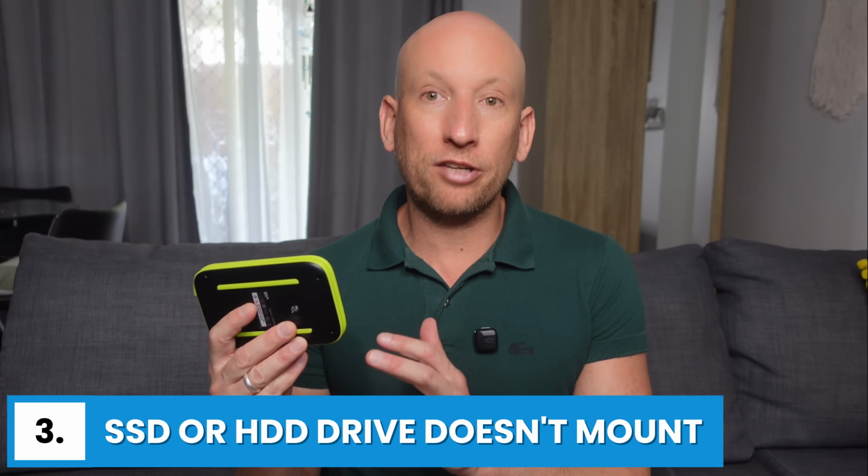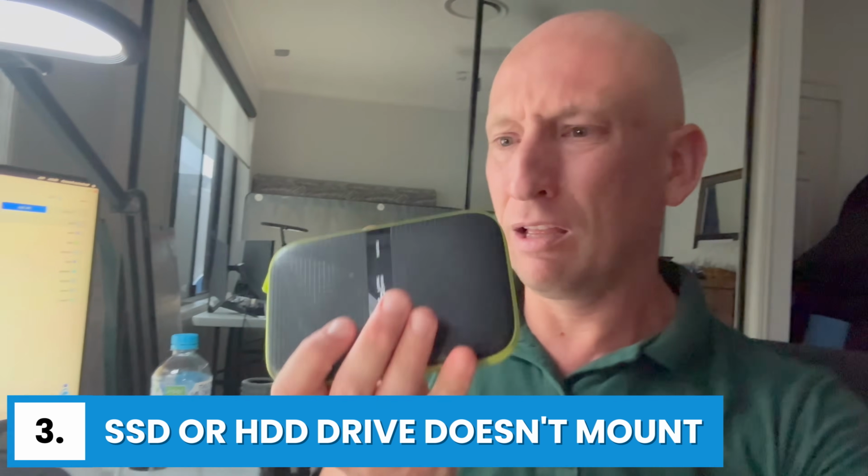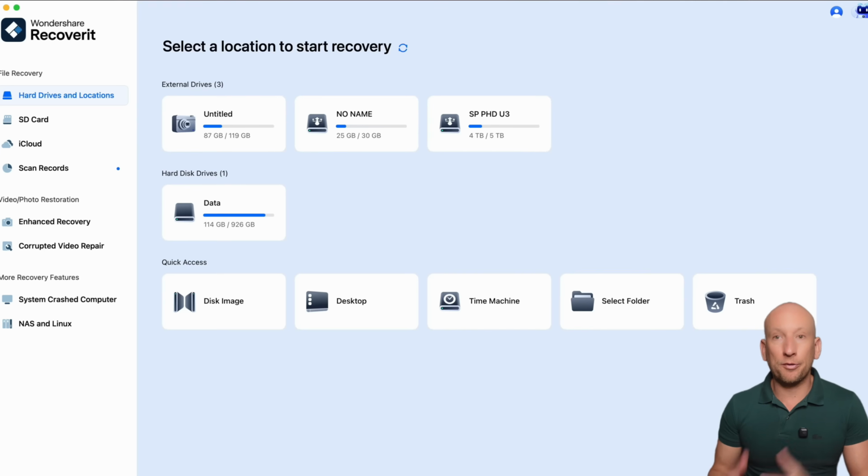Number 3 is the external SSD or HDD that suddenly doesn't mount. You plug it into your Mac, it spins up, but nothing shows on the desktop. Disk Utility might see it, but it won't mount, or it asks you to initialize it. Instead of clicking initialize and wiping it for good, I close that and open Recoverit. The software can still see the raw disk, even when Finder can't.